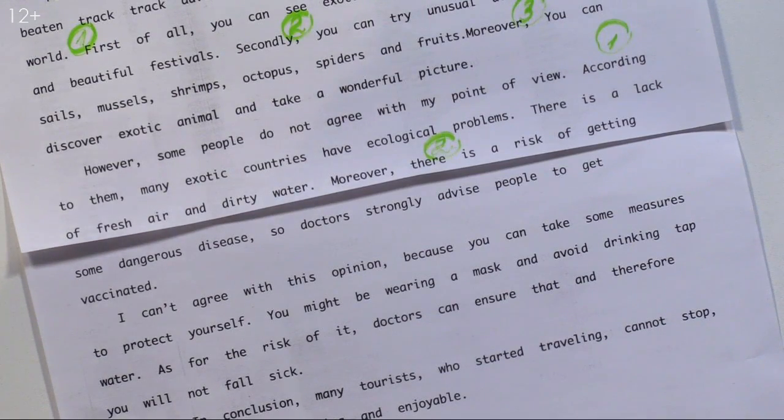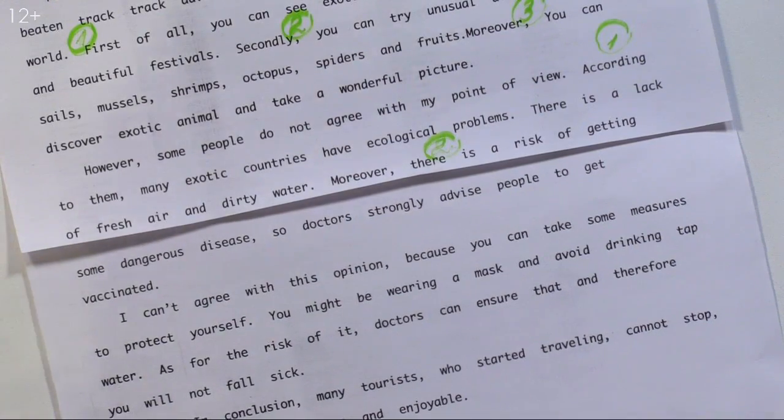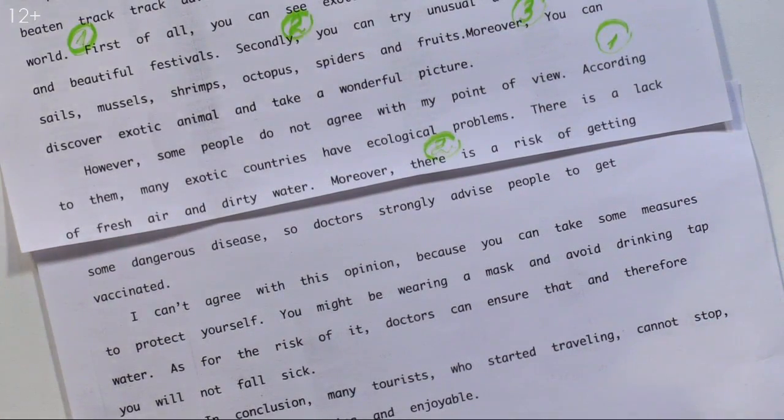can't stop traveling once they start traveling to exotic countries, which does not really match the topic of the essay, and I'm afraid this conclusion is not valid, and this is one of the aspects of the content which was not fully or properly covered.